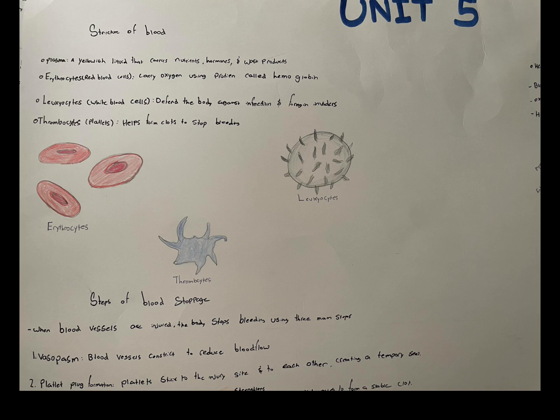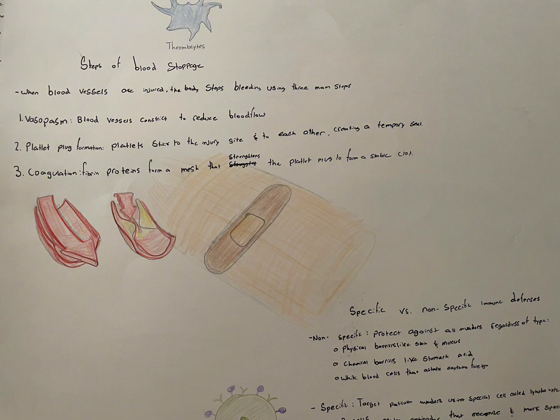Unit 5, Target 2: Steps of blood stoppage, or coagulation. When you get a cut or an injury, your body quickly works to stop the bleeding to protect you. This process is called hemostasis, or blood stoppage, and it happens in 3 important steps.